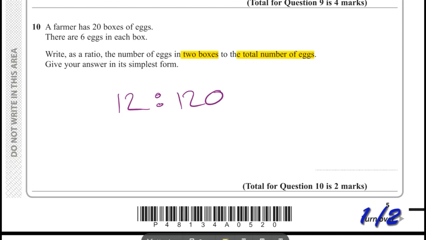So now we've got the ratio of eggs in 2 boxes to the total number of eggs. There are 12 eggs in 2 boxes and 120 total number of eggs. To write this ratio in its simplest form, what we need to do is divide both of those numbers by the same number until we can't divide anymore. So we need to think of a common factor between 12 and 120.